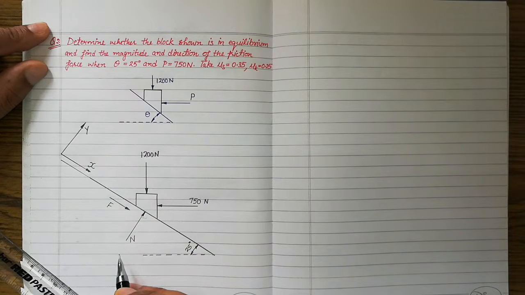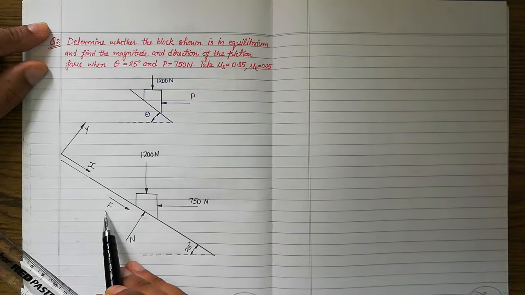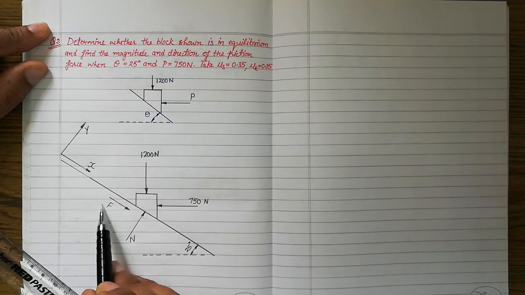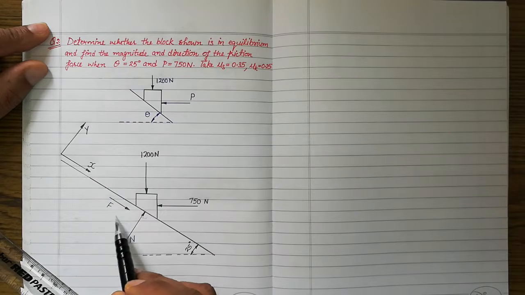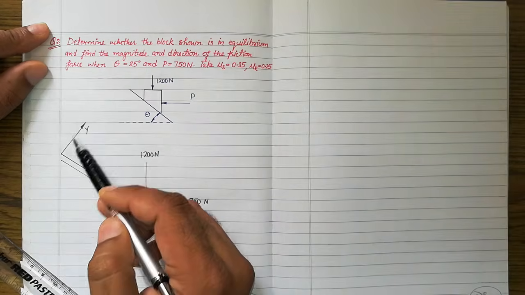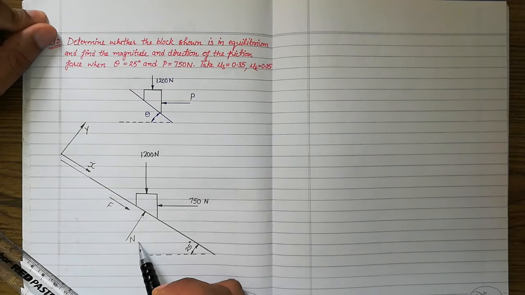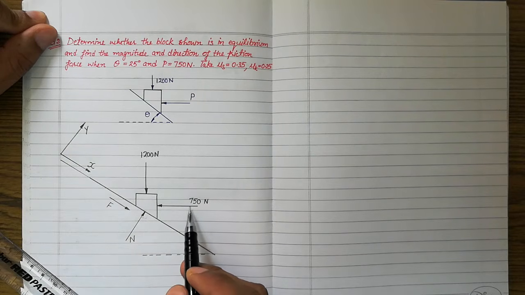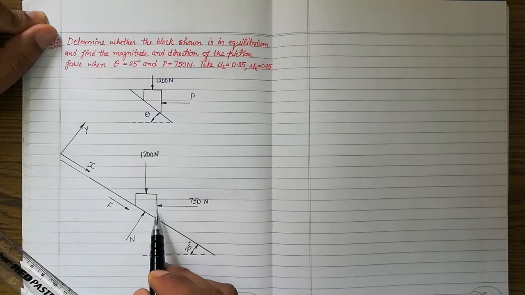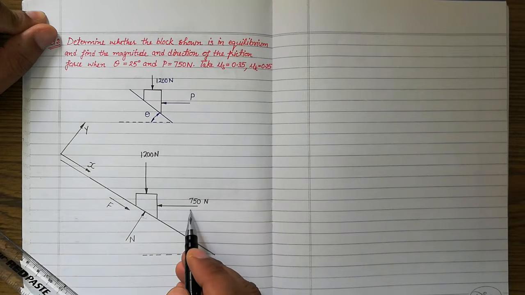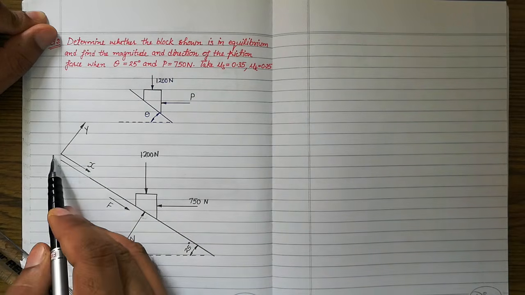Now after this, we will think about these forces again. If we see, the friction force is purely acting along the x direction. It means it will have no component along the y direction, so no need to resolve the friction force. If you see, the normal reaction is acting along the y-axis. It has no component along the x-axis. So no need to resolve the normal reaction as well. But if you see this particular external force, that is 750 Newton, it is acting at some angle to the x-axis and y-axis. It means this will have two components, one along the x-axis, another along the y-axis.